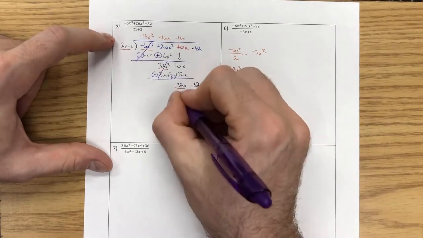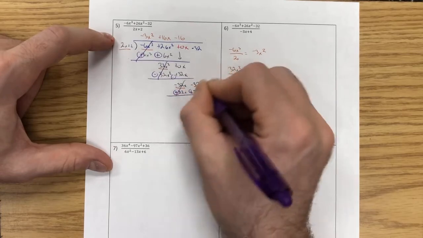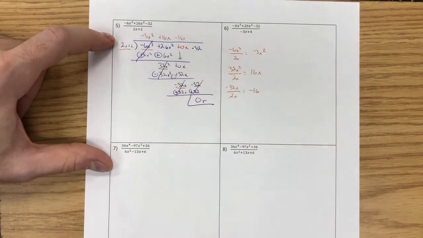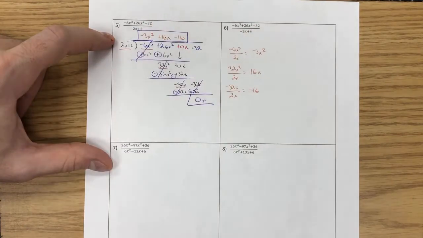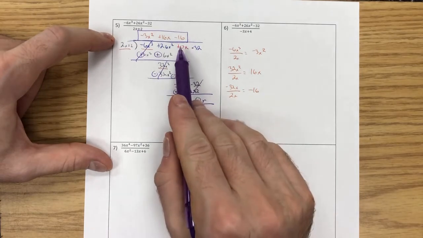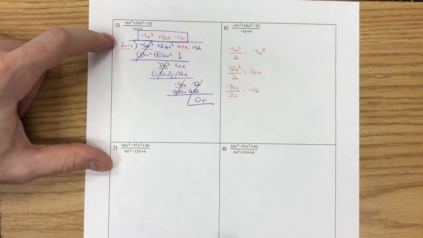So that when we change our signs, there we go, we have a 0 remainder. So this is our answer. That's kind of what I wanted the last question to go like, but we're going to take it. We understand that we must have a 0 coefficient.